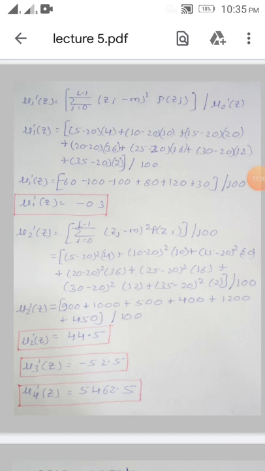The first moment, mu 1 dash of Z, is equal to summation of I equal to 0 to L minus 1 of (Zi minus M) raised to 1 into P of Zi.